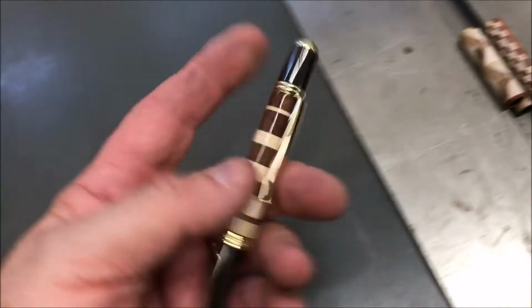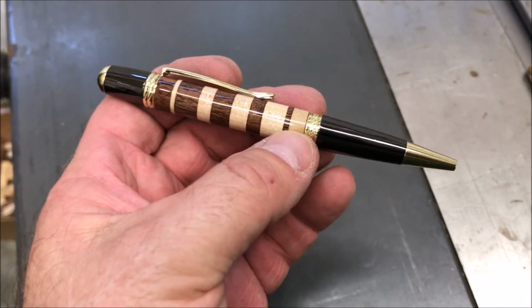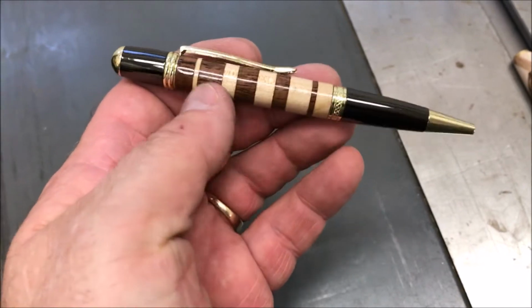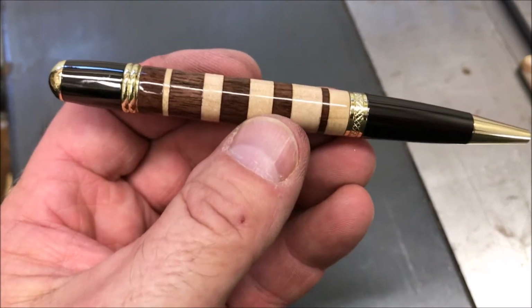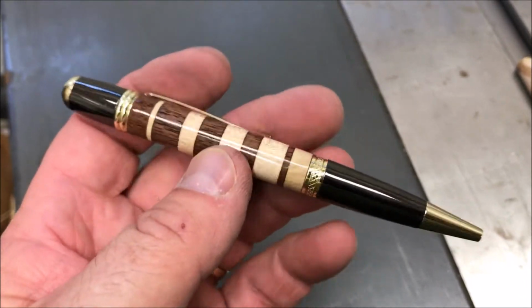And then I turned one of my fading blanks where it fades from the large to the thin, or the thick to the thin, and then opposite direction with the contrasting woods. And that turned out phenomenal. Isn't that gorgeous? That is absolutely beautiful.